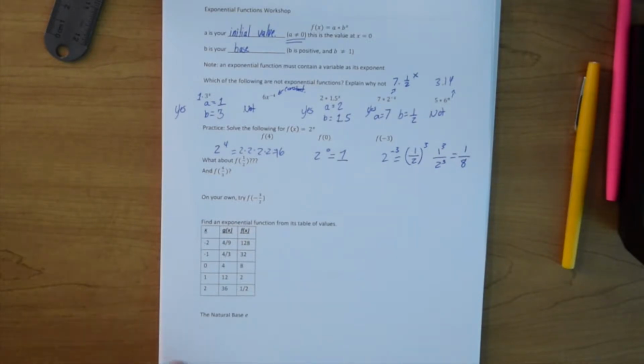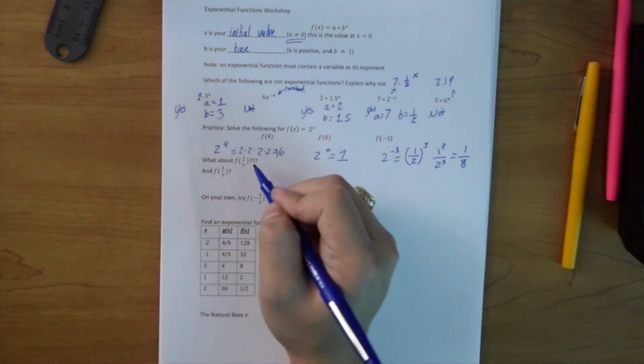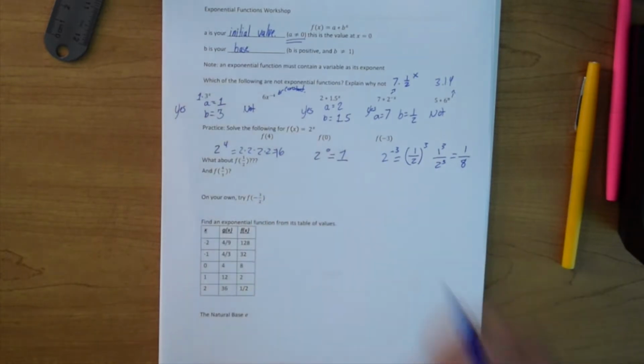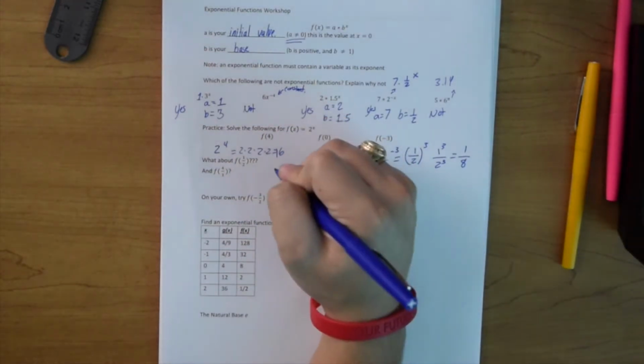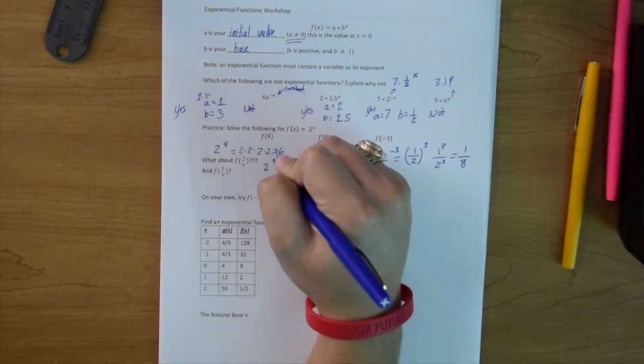Are there any questions on this? Alright, this one's new. 2 to the 1/2. What do we do there? In other words, we're taking 2 to the 1/2 power.